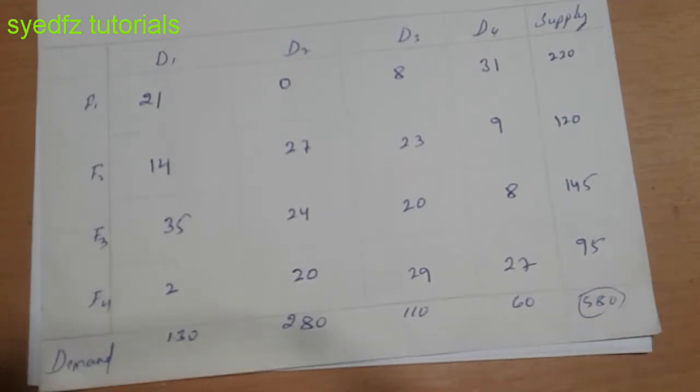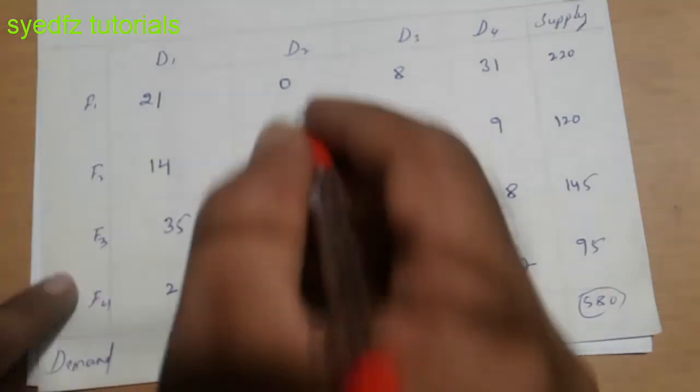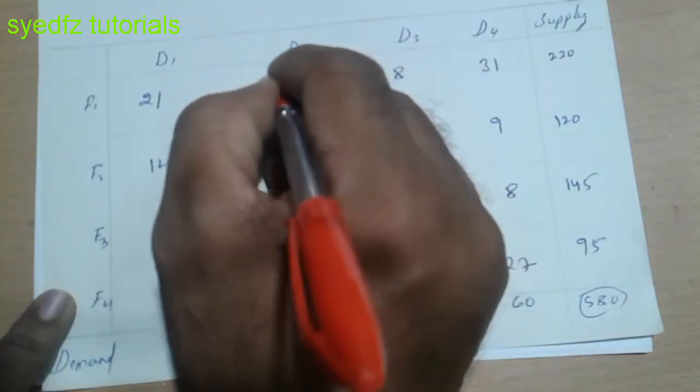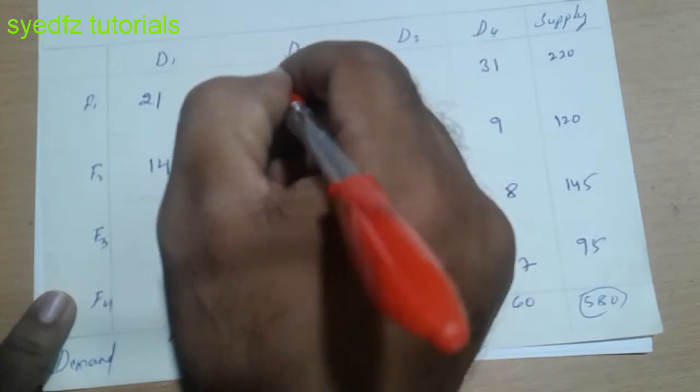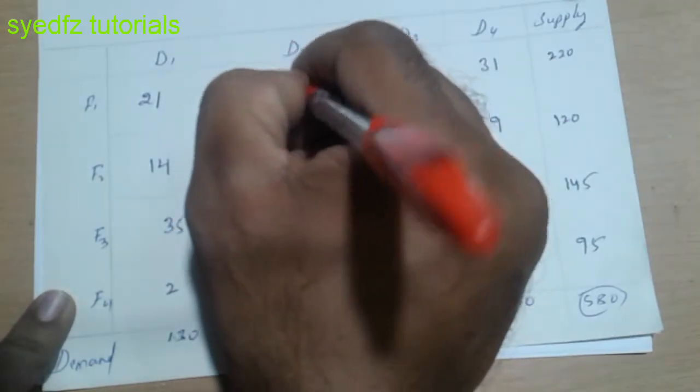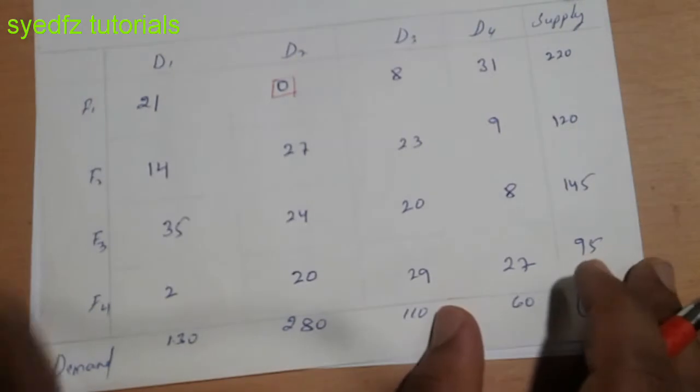Now we have to allocate by the least value first, the same as we did in the previous problem. Which one is the minimum? The minimum is 0. First we allocate this value 0.